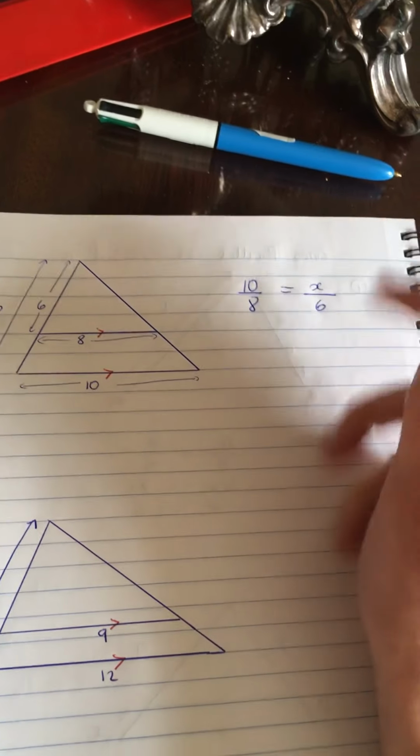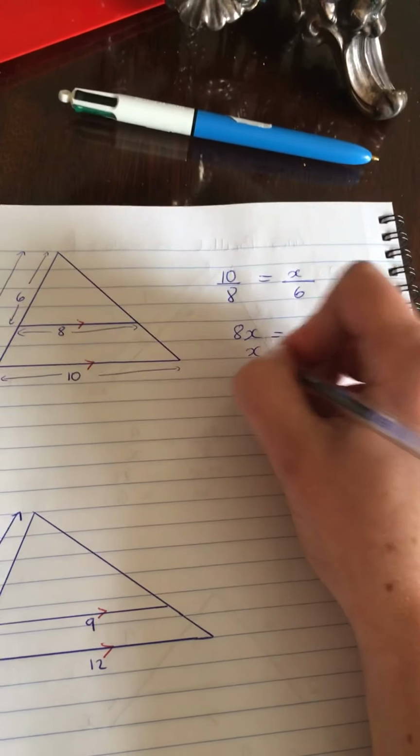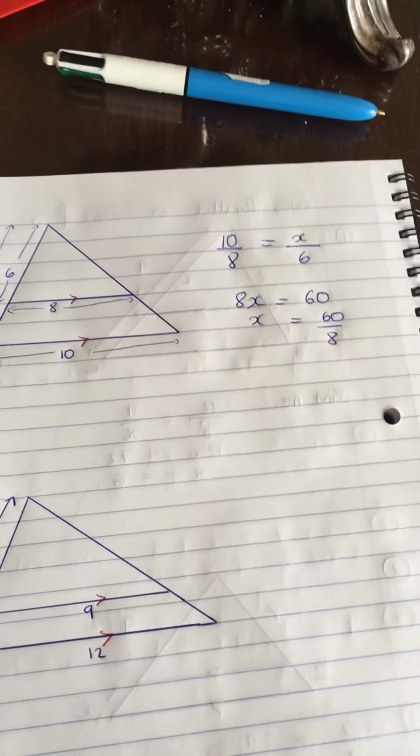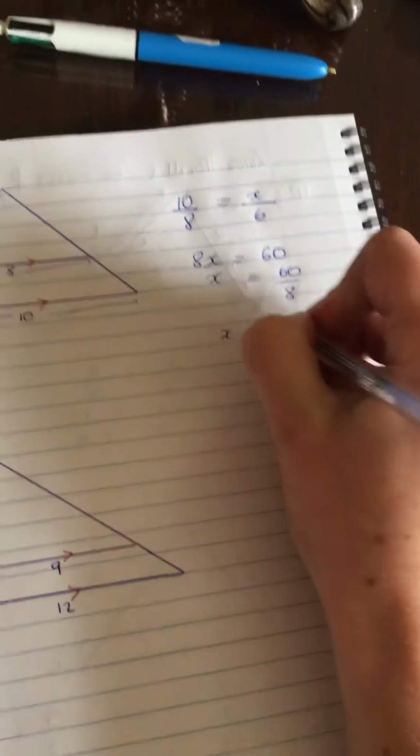If we cross multiply there, we have 8x is equal to 60, so x is equal to 60 over 8. So x is equal to 7.5.